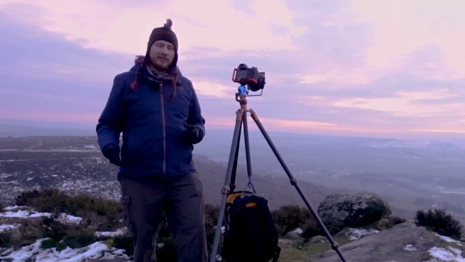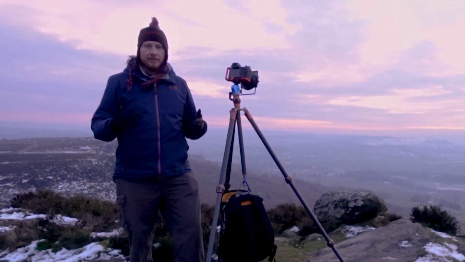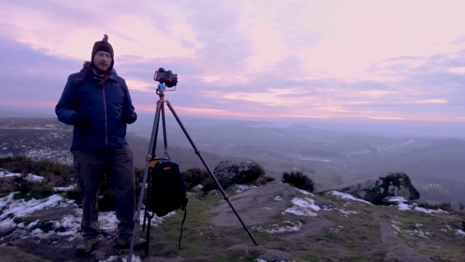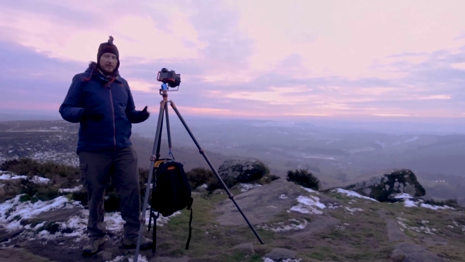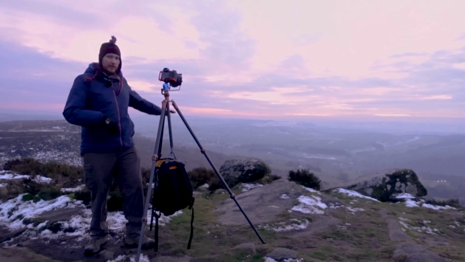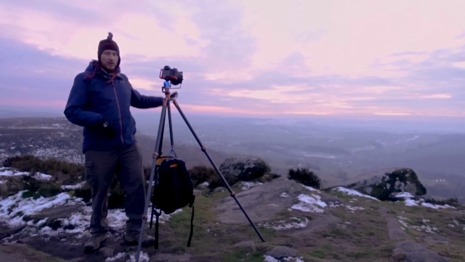So that's how you can find the hyperfocal distance, and it can be really useful to get that front to back sharpness. There are other methods as well. For example, you can focus on infinity. That's a good method if you've got no foreground detail. If you've got nothing in the foreground, there's no point using the hyperfocal distance method, and you might as well just focus on infinity.